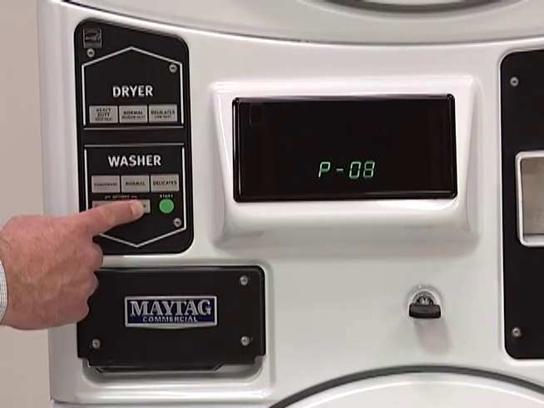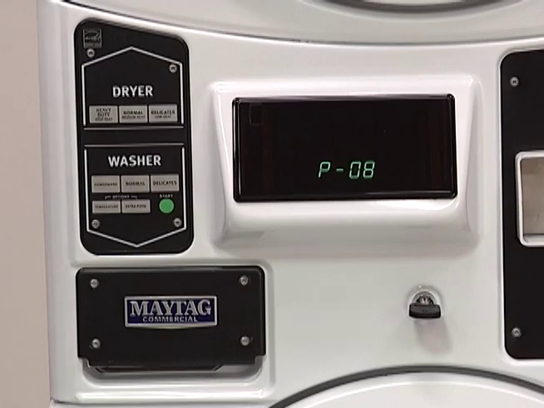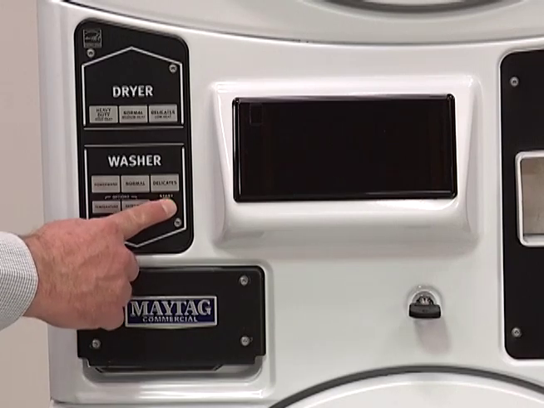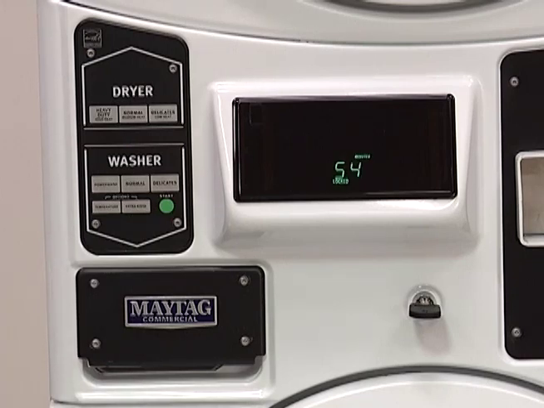Press Extra Rinse to advance to P08, Clean Washer Cycle. Press Start to activate the Clean Washer Cycle. The washer will initiate a 54-minute clean cycle, which will run at the highest water level possible. This cycle must be run with nothing in the washer. If the washer detects anything in the washer, it will stop the cycle and display the fault code F34.